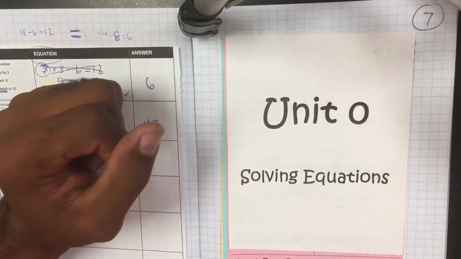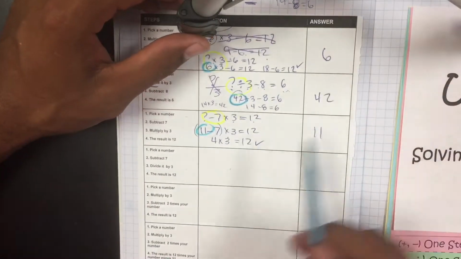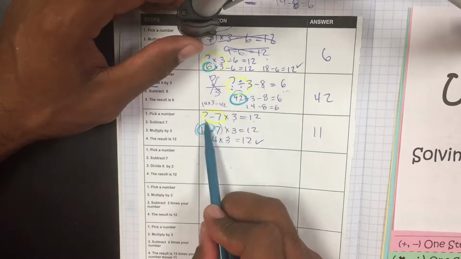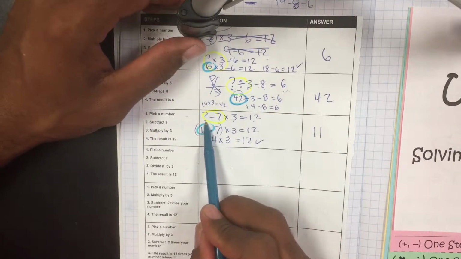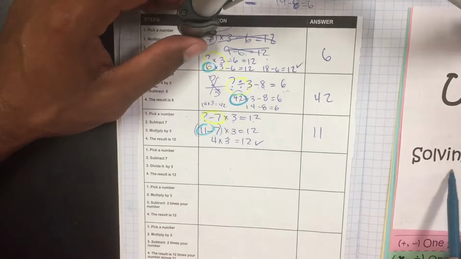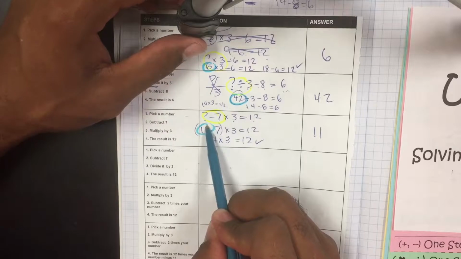Okay, now let's go on to the next page, solving equations. Because when we solve equations, what we're trying to do is find that number. What is that missing number that makes this work? Okay, that's what you're doing when you're solving equations. You want to find what's that number that's going to make all this work.